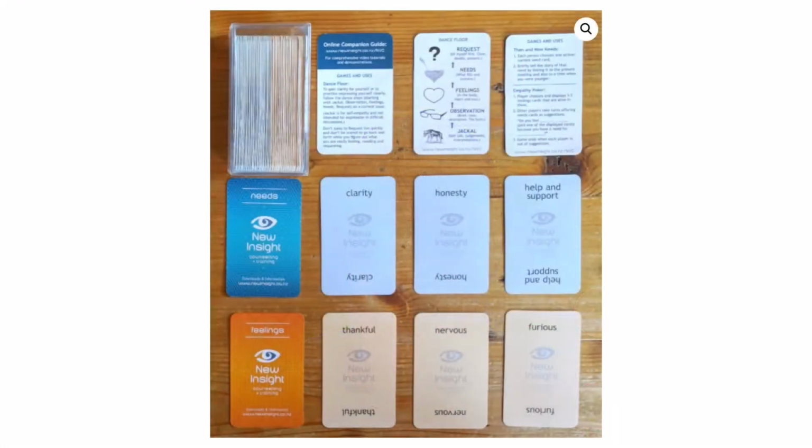The third set of cards I've been using a bit more lately are a variation on the bear cards John's just talked about, and they are the feelings and needs cards. One half of the deck has a range of feelings, such as thankful, nervous, or furious, one per card. The other half of the deck has needs written out, for example, clarity, honesty, or support, one per card. Like the bear cards, they can be used to help people reflect on how they're feeling. Just ask people to choose at least one card and get them to share the feeling and anything else they want to explain as part of that.